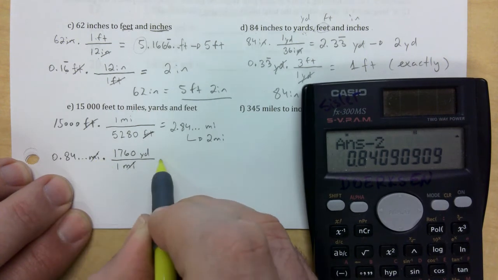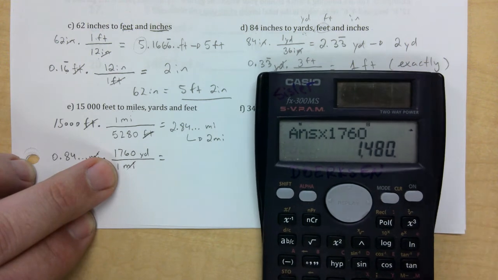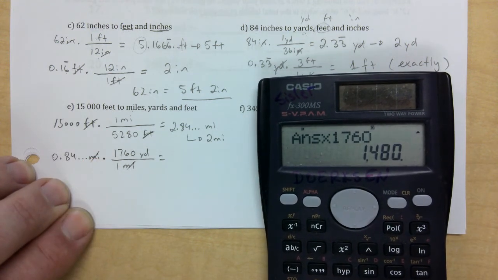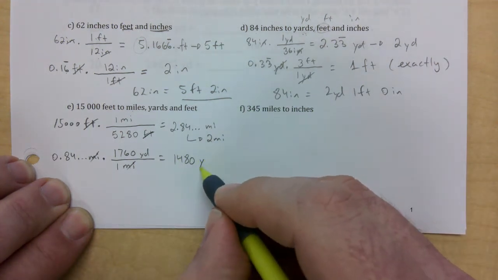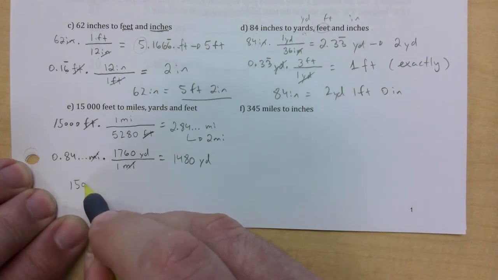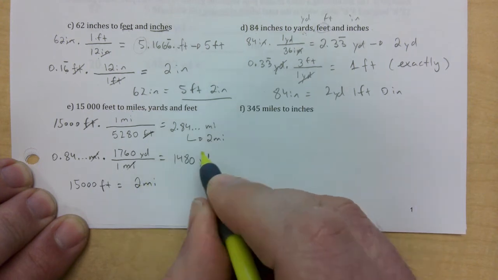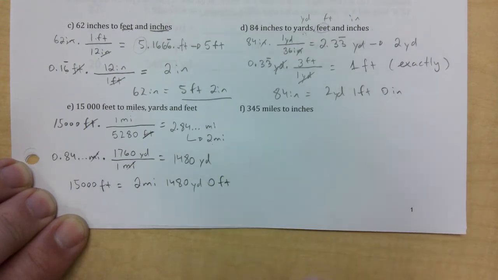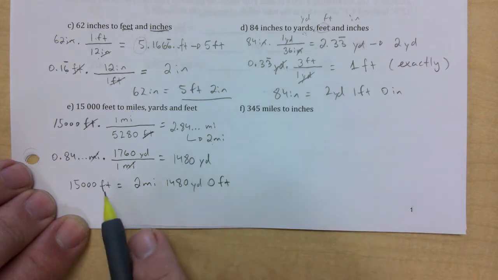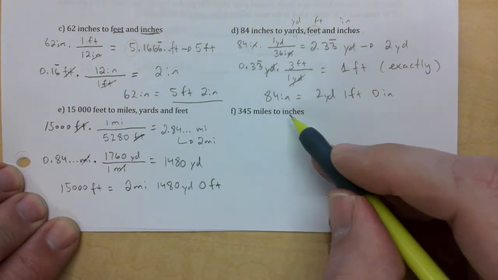The miles cancel out. So you essentially take your calculator and just multiply that by 1760. That's 1480 exactly. So 15,000 feet is going to be 2 miles, right? You've got the 2 miles, 1480 yards, and 0 feet, right? I should have picked an example where there were some feet left to convert, but you'll encounter that soon enough. Miles to inches.